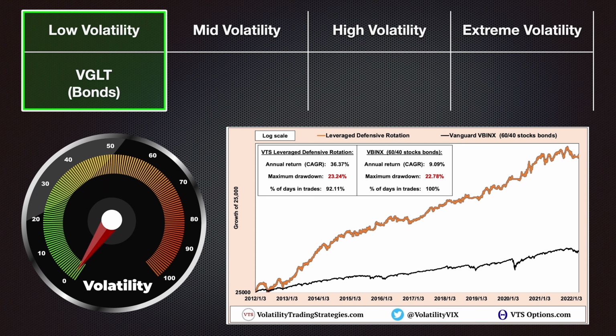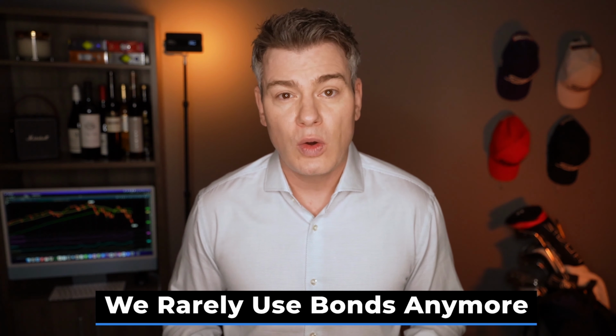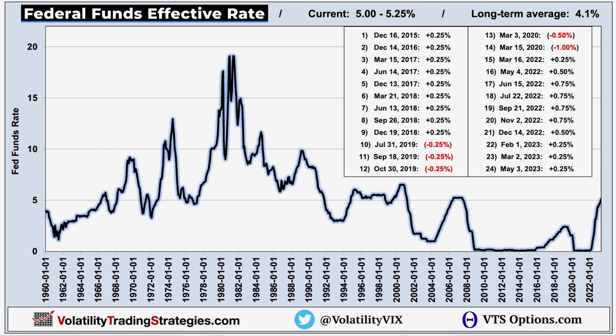And then the last part of the strategy is what we do during very low periods of volatility, which happens on the remaining 16% of trading days. For this range, we're holding the VGLT, which is just a US Treasuries ETF. This is one of the very few times within any of our VTS strategies where we actually hold bonds anymore. Given where interest rates are right now, they don't actually reduce risk as much as they used to. But for our purposes in this low volatility range, they are still useful.